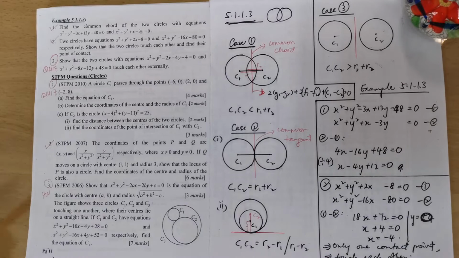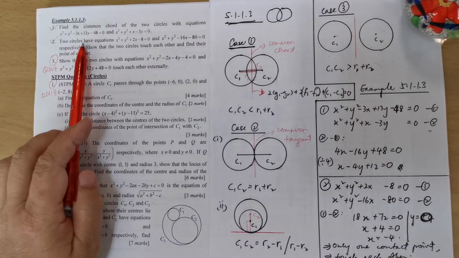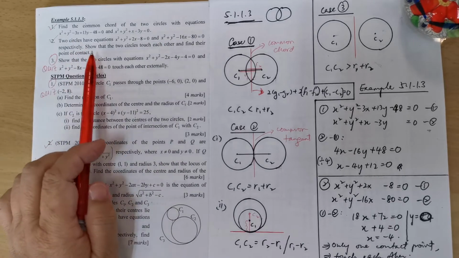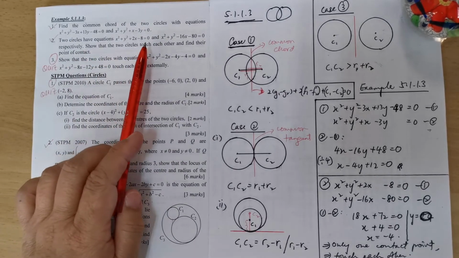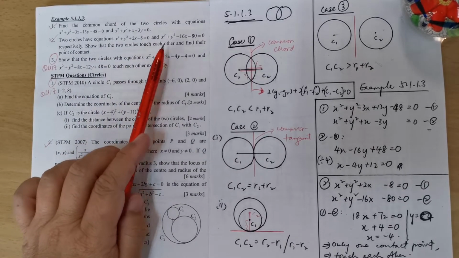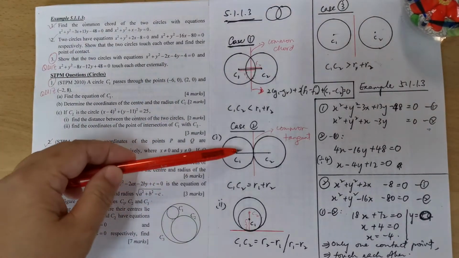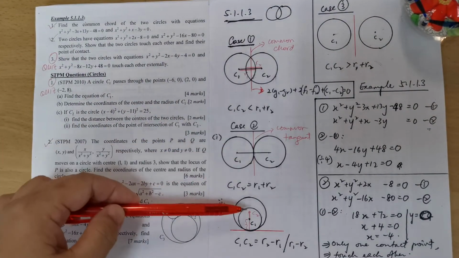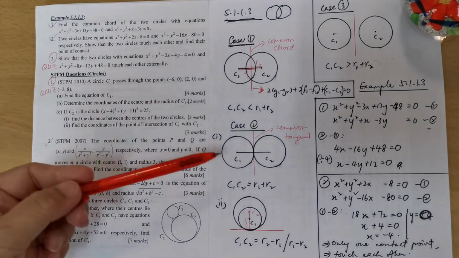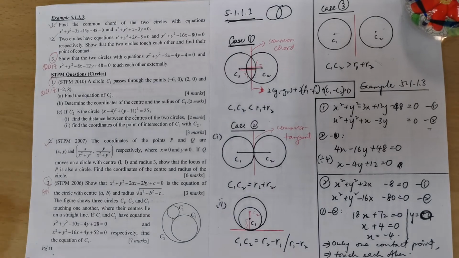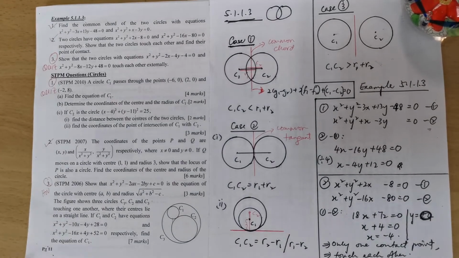All right, second question. You are given that 2 circles have equations. Show that the 2 circles touch each other and find their contact point. Touch each other means the second case. They never ask you to show whether they touch externally or internally. They just say show that they touch each other, then find the point.